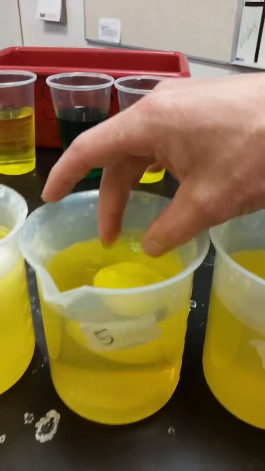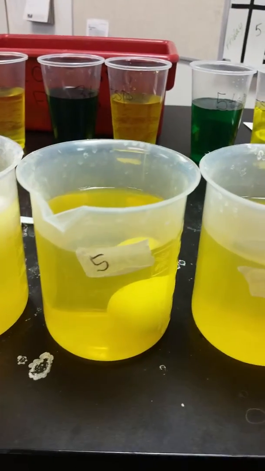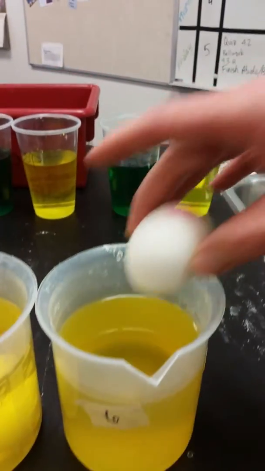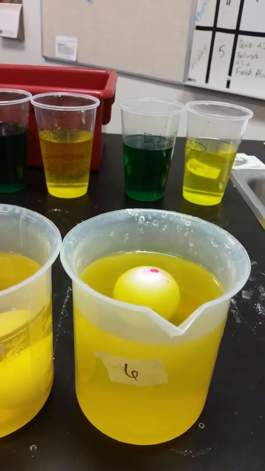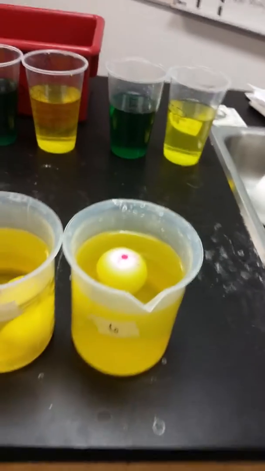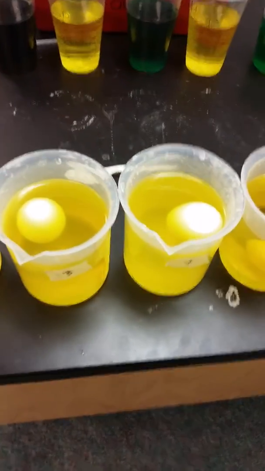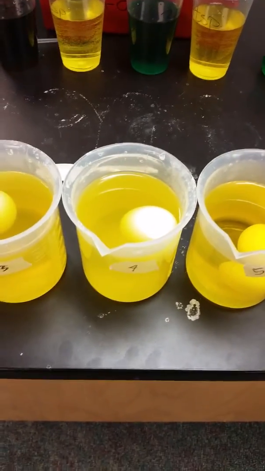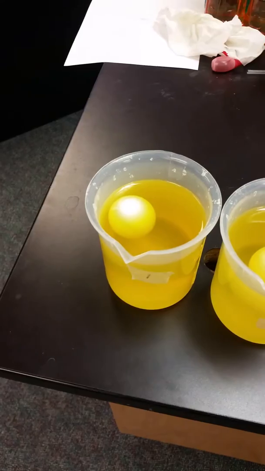Number 5 went straight to the bottom real quick, didn't pop up at all. Sample number 6. Down and back up pretty quick. Okay, so if you got your order correct, the order should have gone 4, then 6, then number 1.